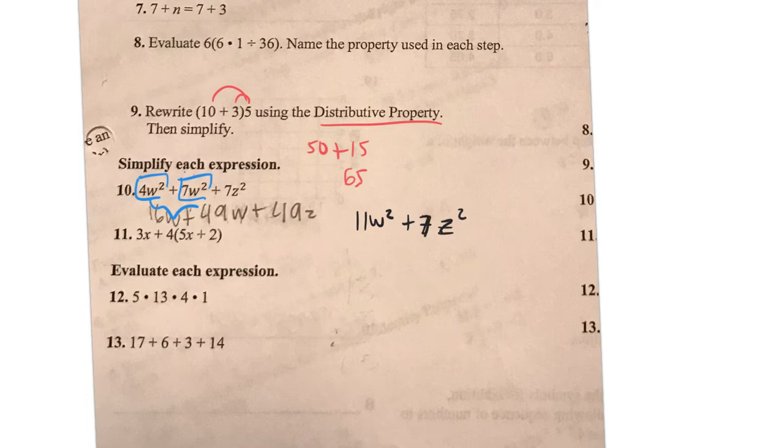So then we're done. Notice how the w squared just remained w squared, right? We have 4w squared, 7w squared. You added the coefficients, you kept the variable as it was, and there you are.